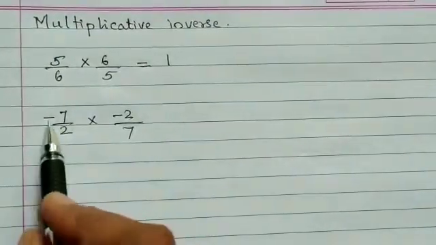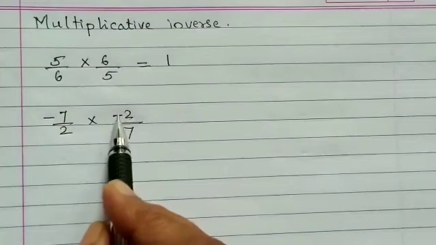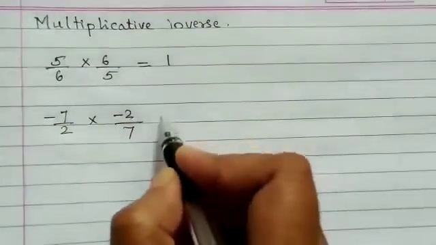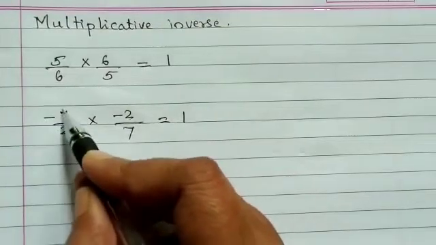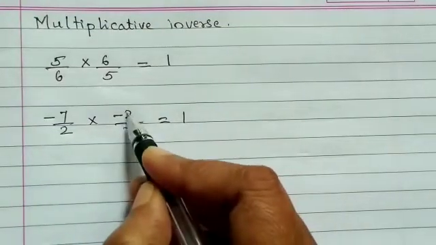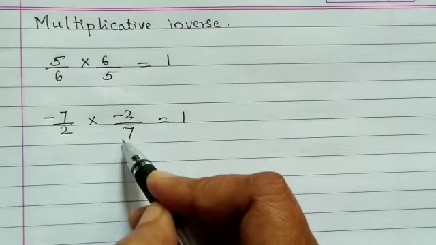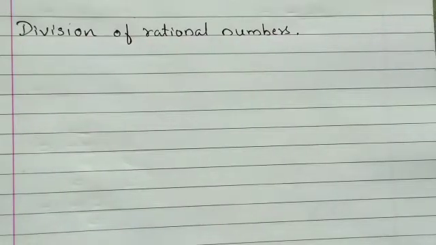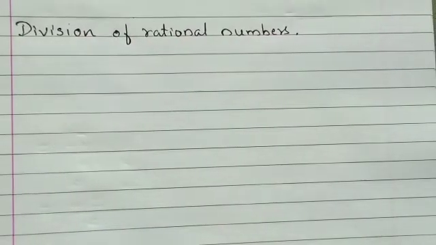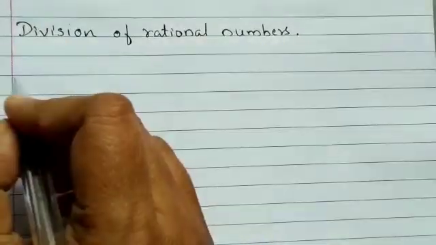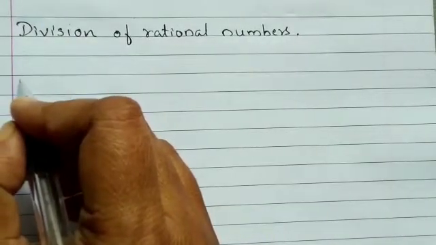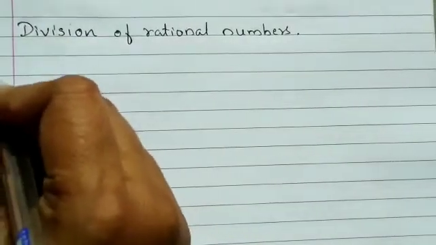If I multiply minus 7 upon 2 and minus 2 upon 7, the answer is again 1. So the multiplicative inverse of minus 7 upon 2 is minus 2 upon 7. Now dividing a rational number means multiplying by the inverse of the second number. Let's take an example. I'm continuing with practice set number 22, question number 5.